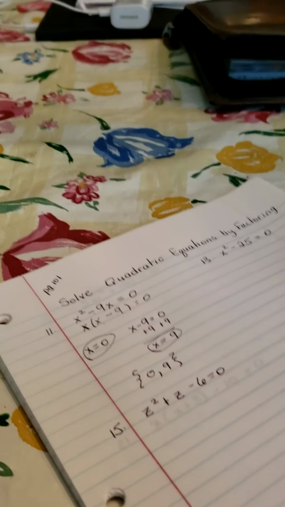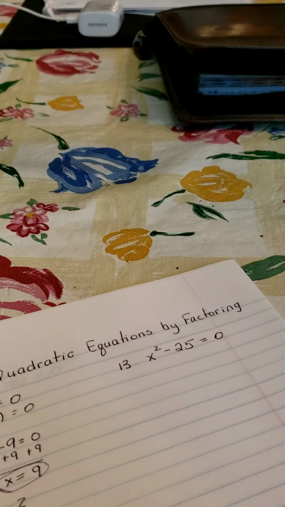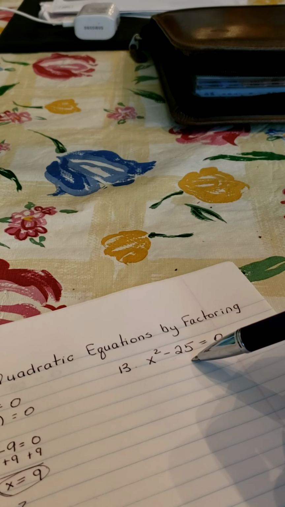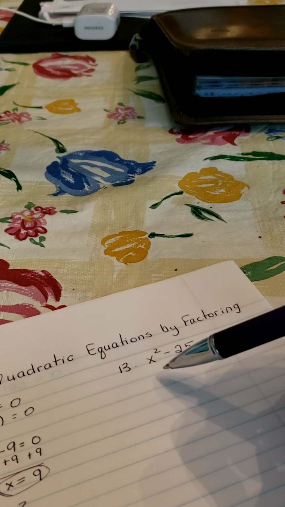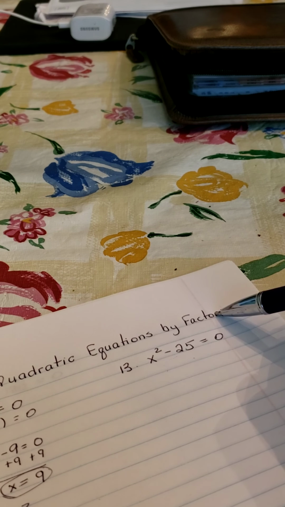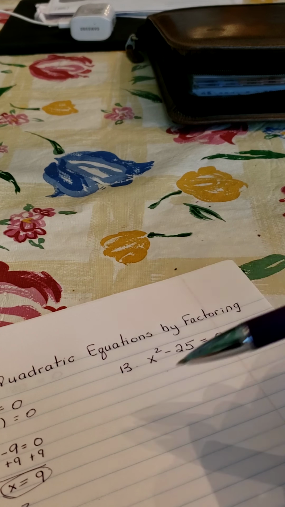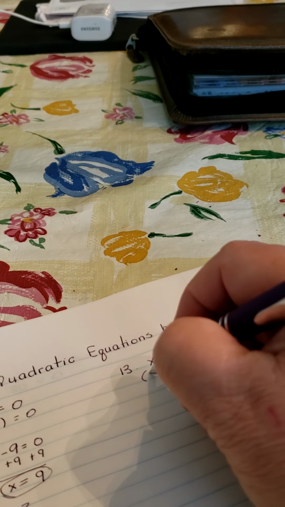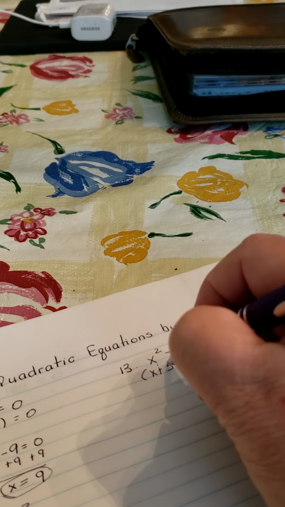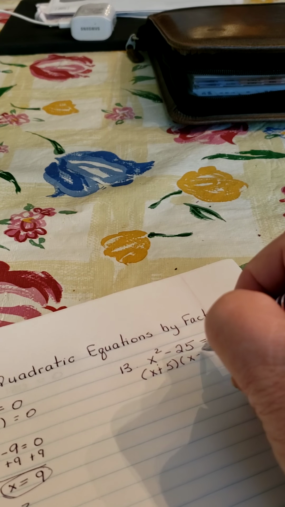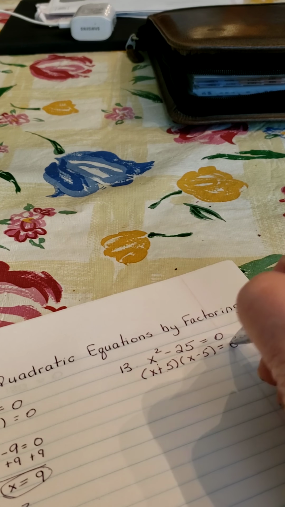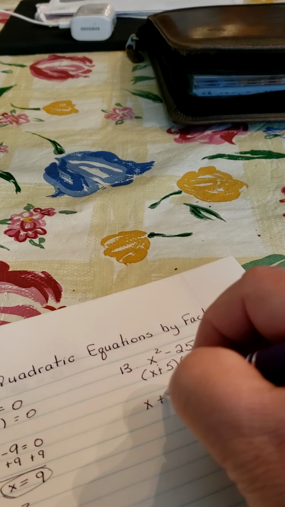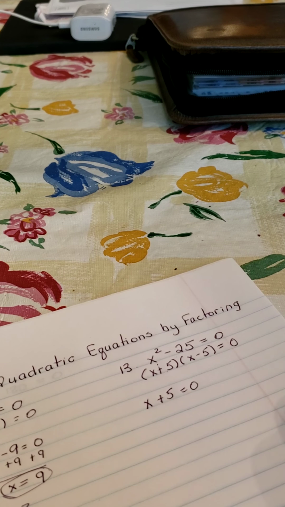All right, next we're moving over to number 13. We're going to talk in a few minutes about another way to solve this one, but the instructions for this particular one said to solve by factoring. So I recognize that this is the difference of squares, which can be factored as the sum and difference of the two square roots. Then once you have it factored, you set each factor equal to 0.